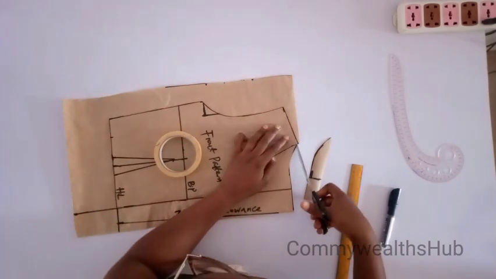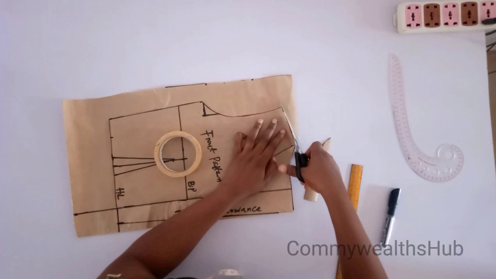Sorry about the dark mode. The light just went off.